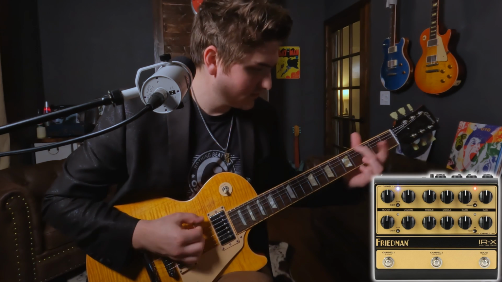All right, we're going to start off with the Fractal. I'm just going to noodle around and jam, see how it goes, and then we're going to switch to the Friedman IR-X. In doing this, I'm going to be switching between rhythm, volume knob adjustments, all kinds of different things, and we're going to come up with a conclusion and see if there's a winner or if it's just a tie.